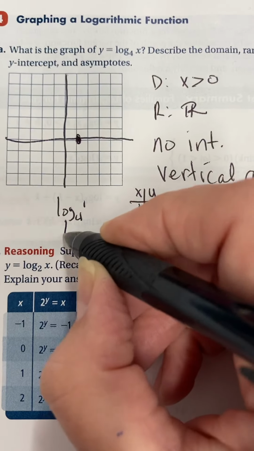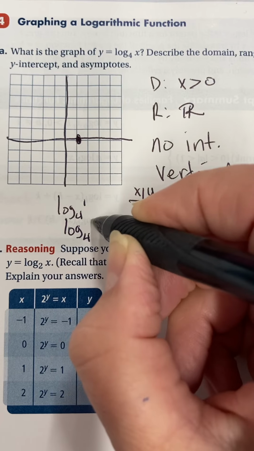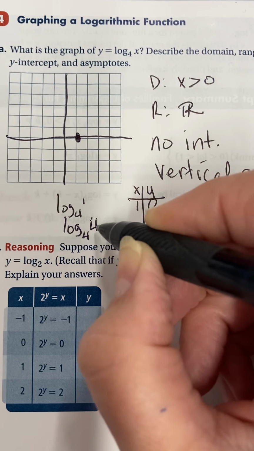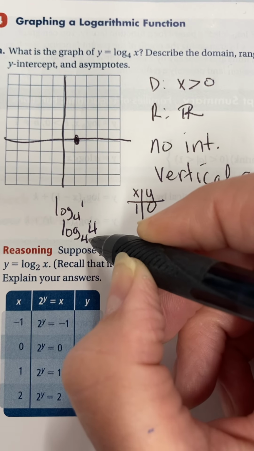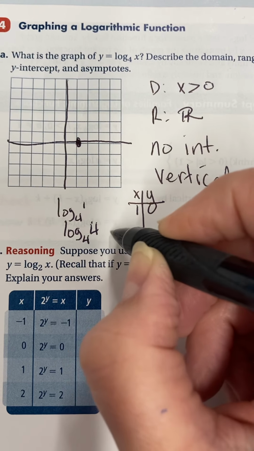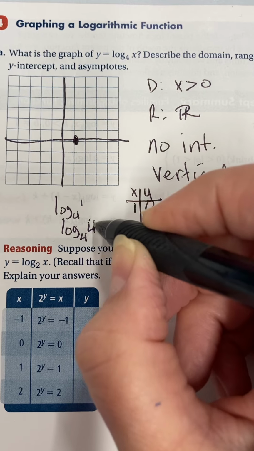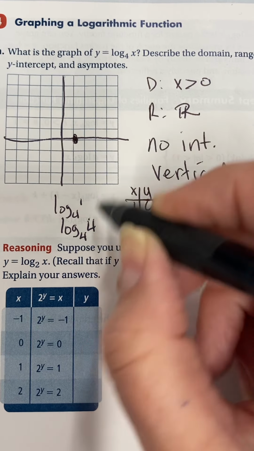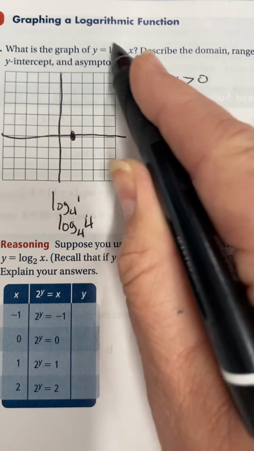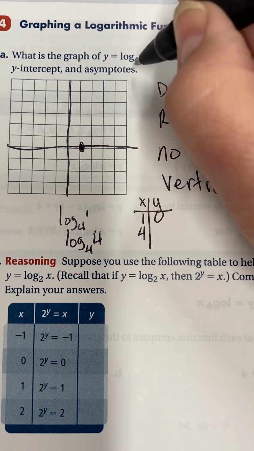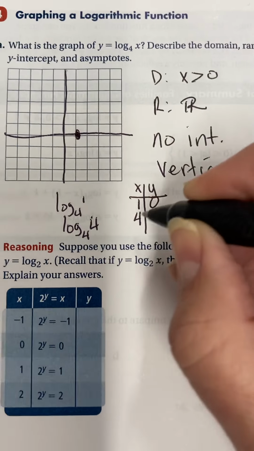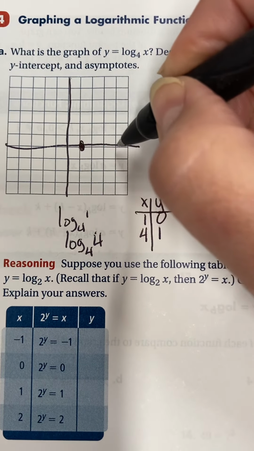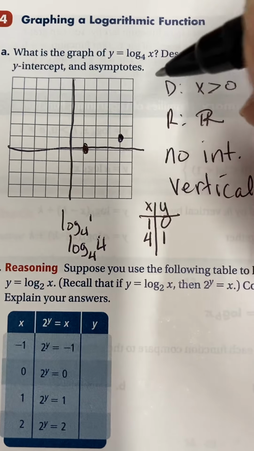All right, let's do log base 4 of, can't really do 2. Let's do log base 4 of 4. I can't put a 2 here because I want an answer. So, it's basically 4 to the what power is 4. All right, so I'm putting a 4 in for the x, and my output here, remember we're looping it around. So you're doing 4 to the what power is 4? Well, that is 1. So 4, 1 will be another point. 1, 2, 3, 4, 1. Right there.